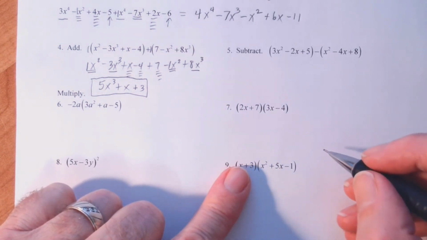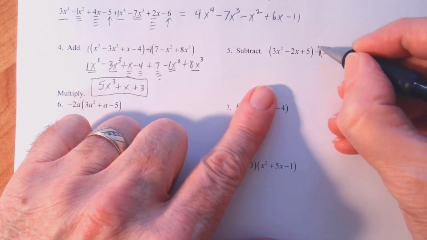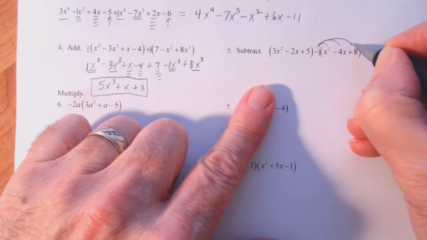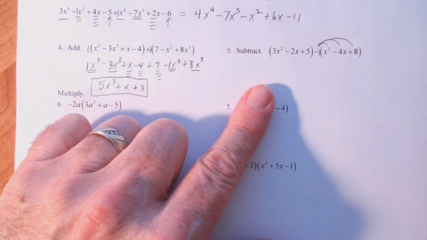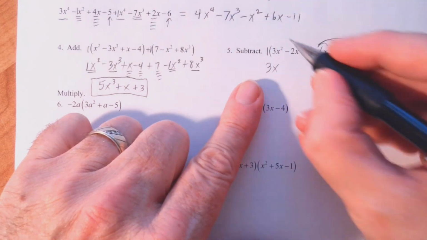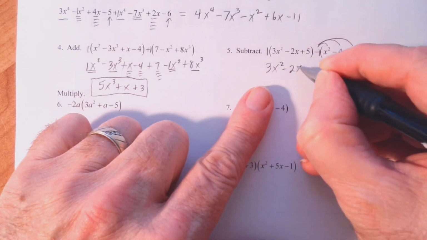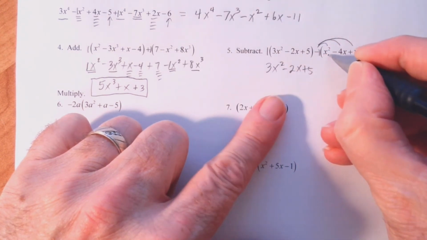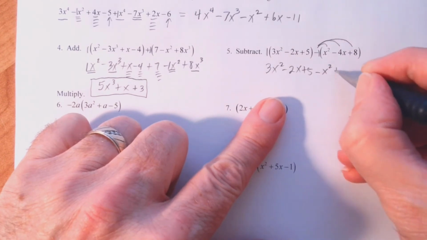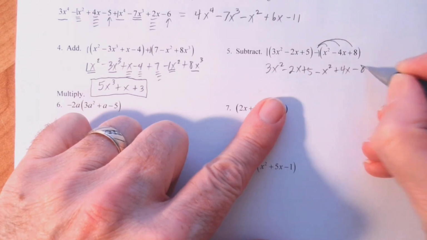Now, number 5, subtraction is very similar, except for here we have to distribute a negative 1. And so when we do that, each of the terms inside the second parentheses is going to change signs. So we can go ahead and drop the parentheses here. Again, this is just a 1, and 1 times anything is itself. And then this x squared becomes a minus x squared. The minus 4x becomes a plus 4x. And plus 8 becomes a minus 8.